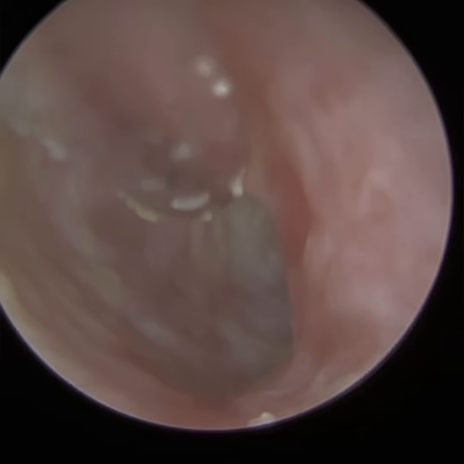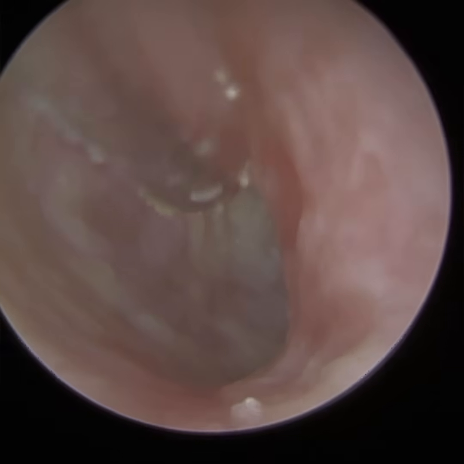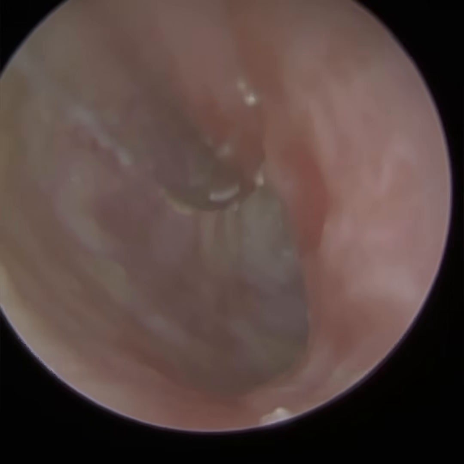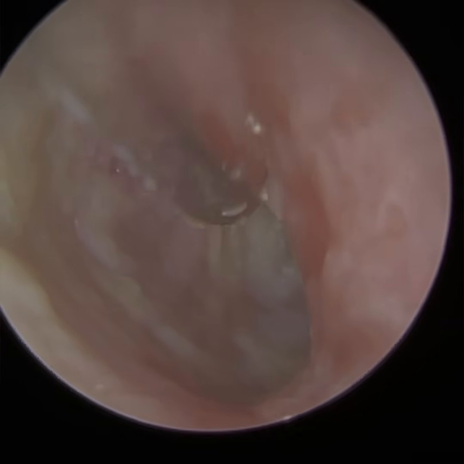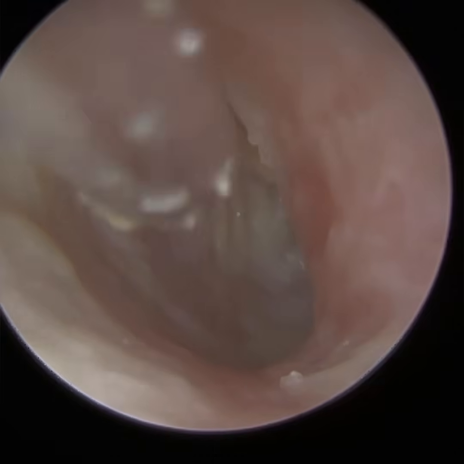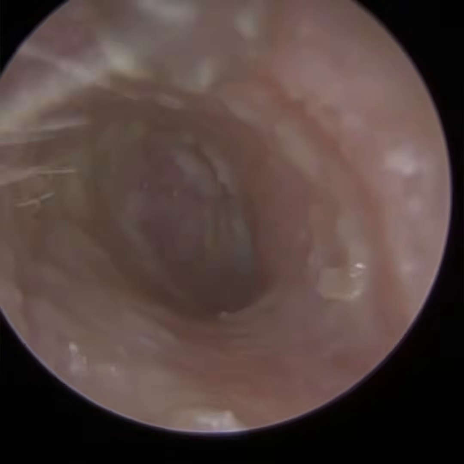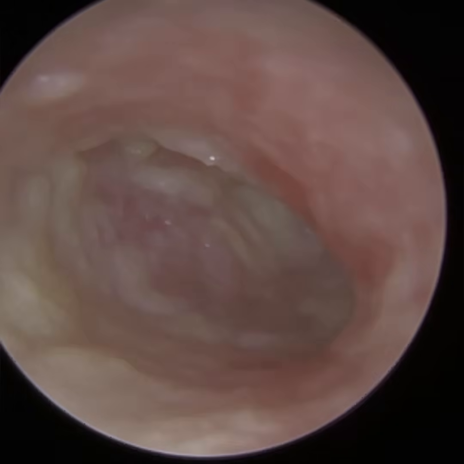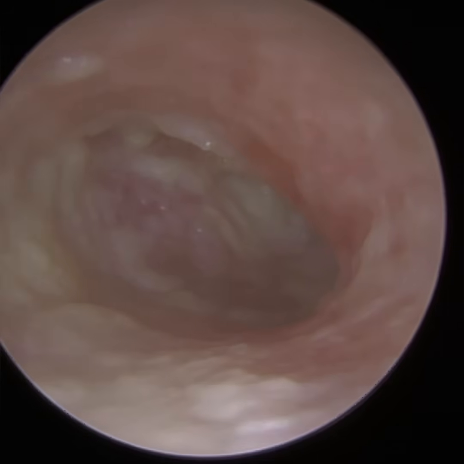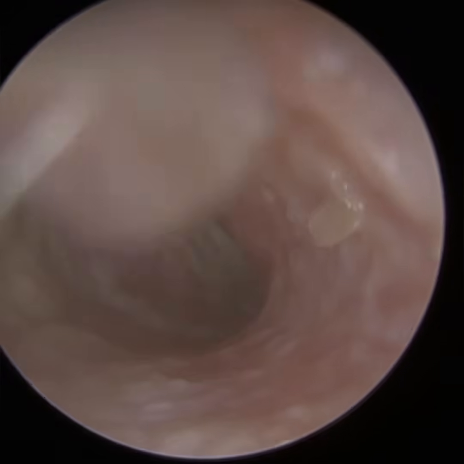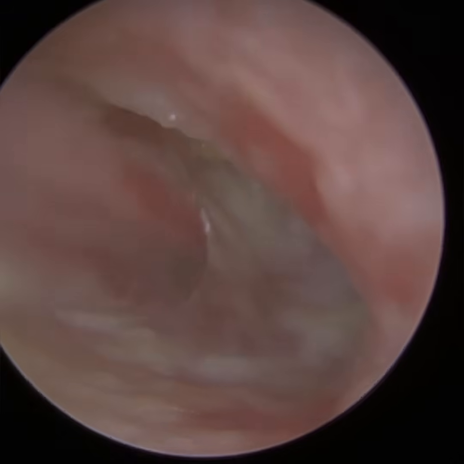It also consists of a middle layer made up of fibrous tissue, and the fibrous tissue is aligned in 2 ways, at least in terms of the pars tensa. So the pars tensa is the main body of the eardrum, and the top part of the eardrum, which hopefully I'll show you once I've cleared this debris, we call that the pars flaccida.